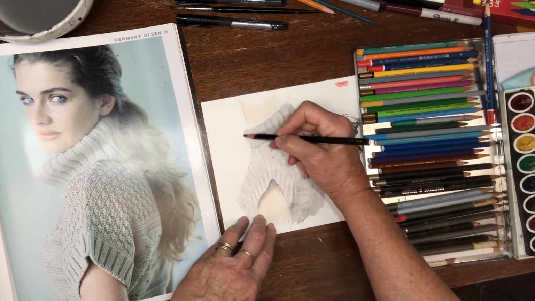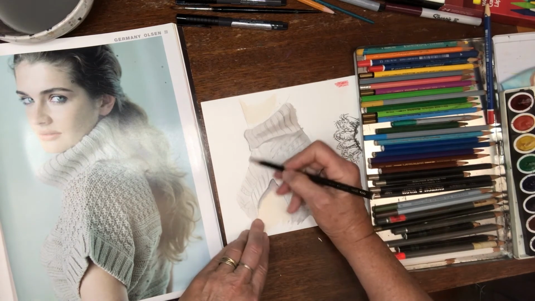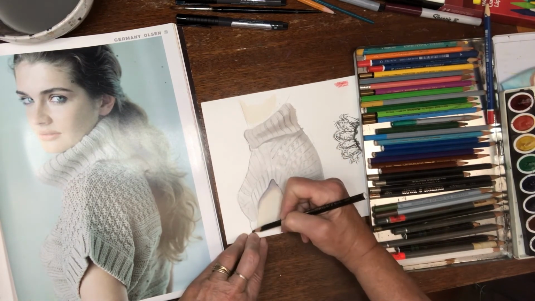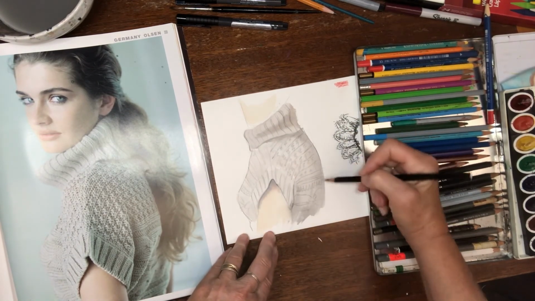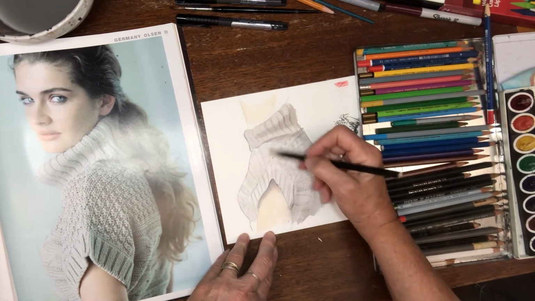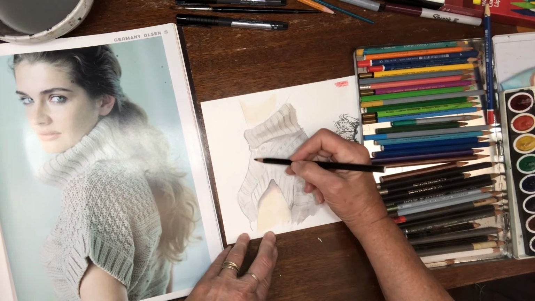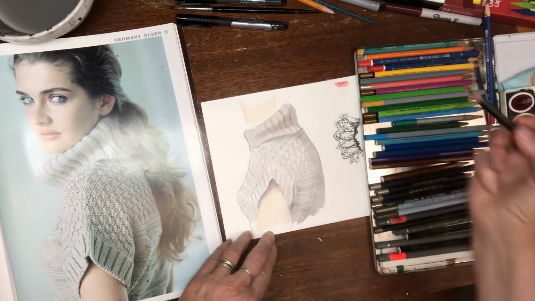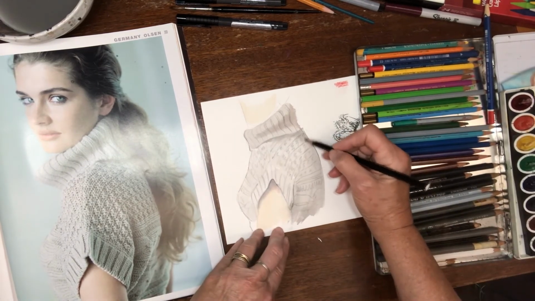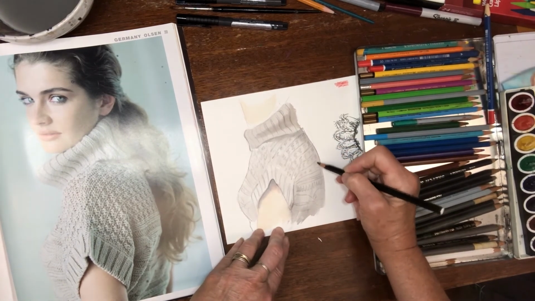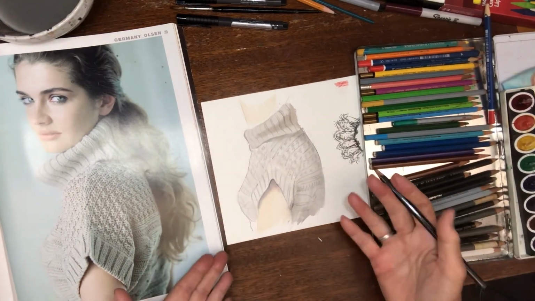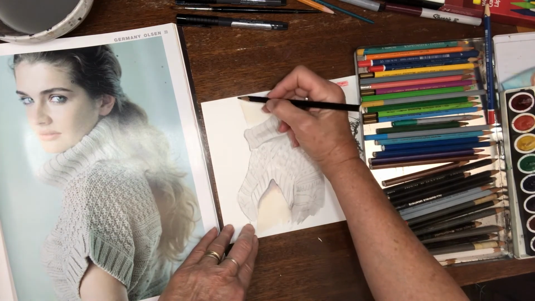I might define the edge a little bit with my pencil. In the front, because light hits it more, you don't have as dark with these, but in the shadow here in the back, they're going to get a little darker. So see, it looks like a sweater already, and it didn't really do too much to it.